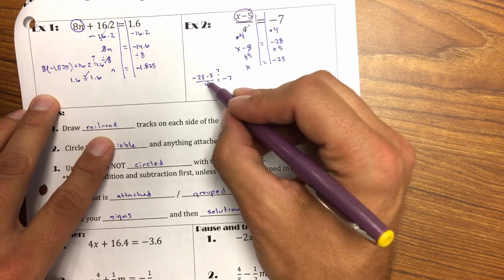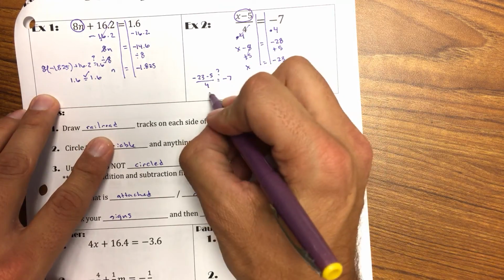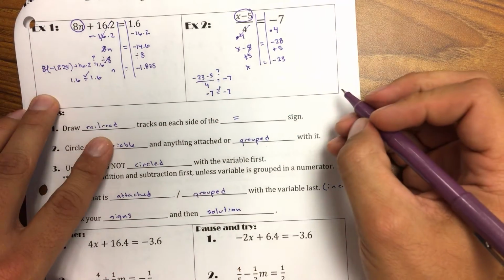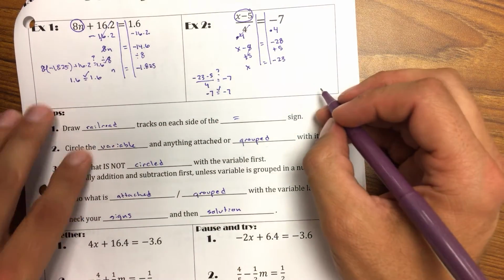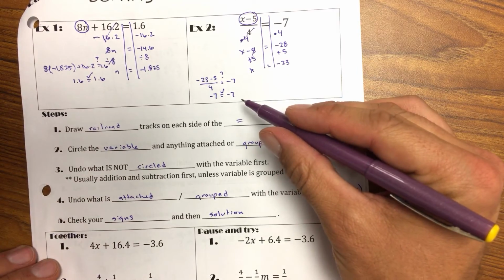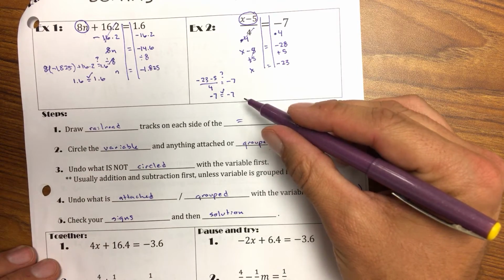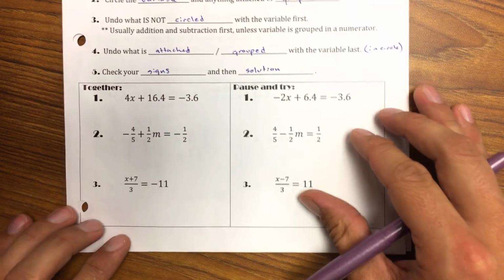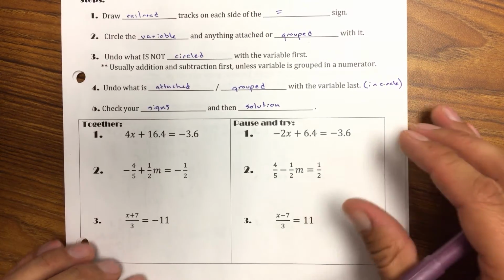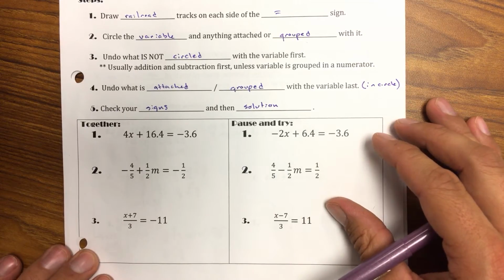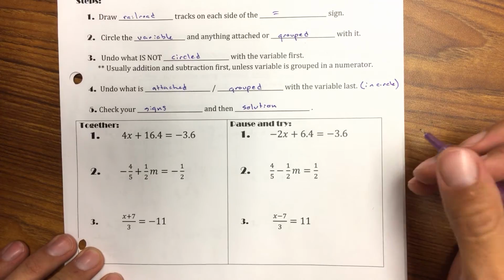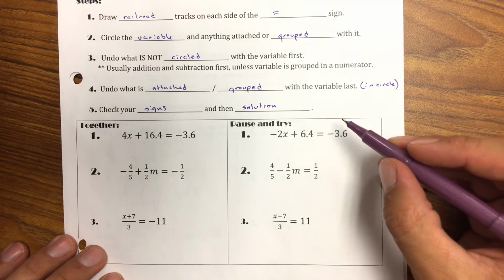All right, so when I put it in my calculator, negative 23 minus 5 divided by 4, I get negative 7 on the left, which is equal to the negative 7 on the right. So I know that my answer is correct. I checked my work. All right, let's move on to the together problems. We're going to go through these again kind of quick. If you need to pause the video, go ahead and pause it. If you need to rewind and go back and see something again because I went too fast, you can rewind the video as much as you need as well.